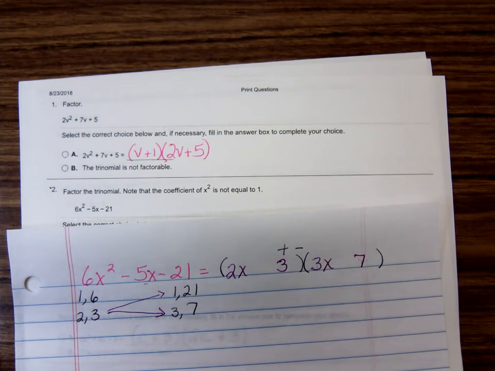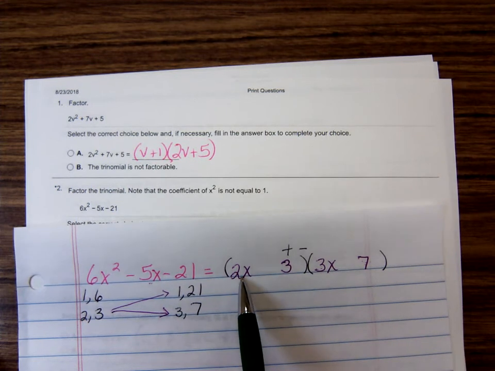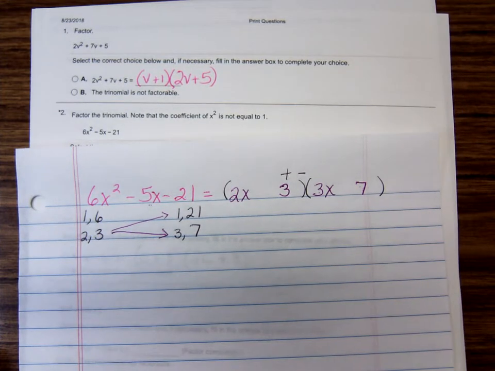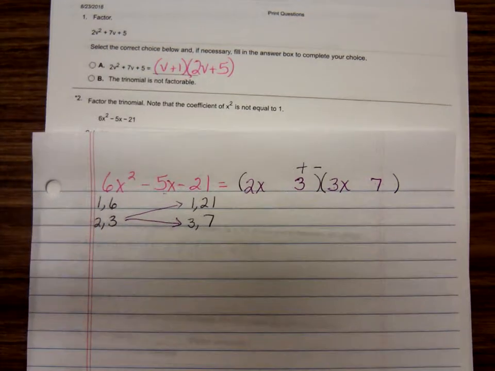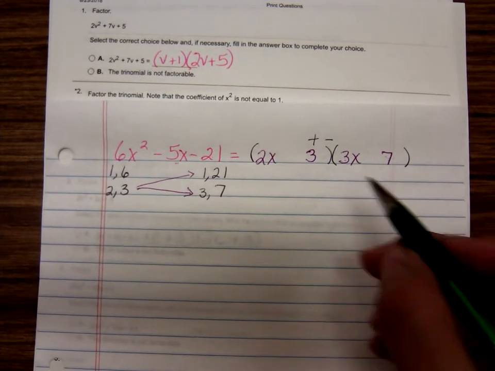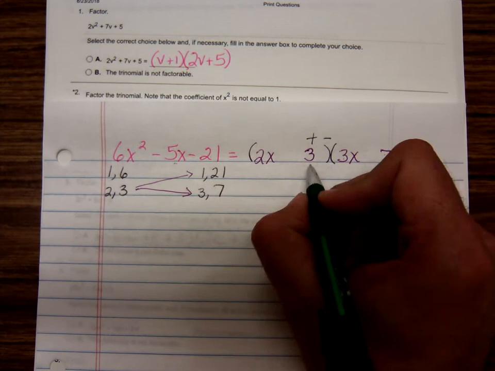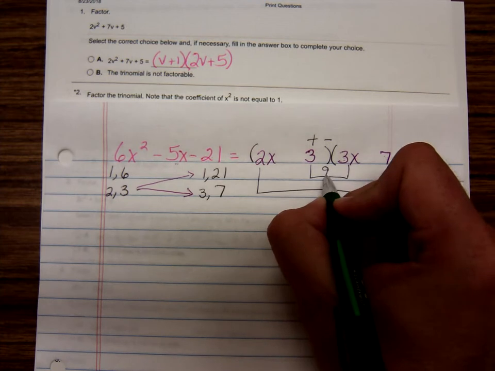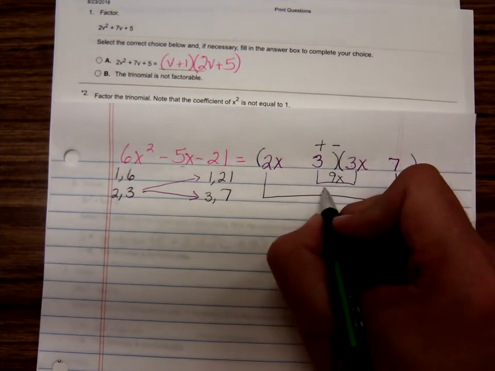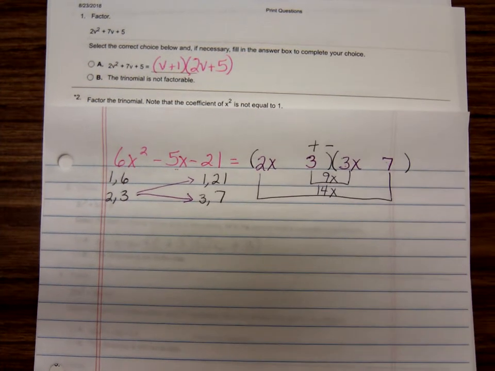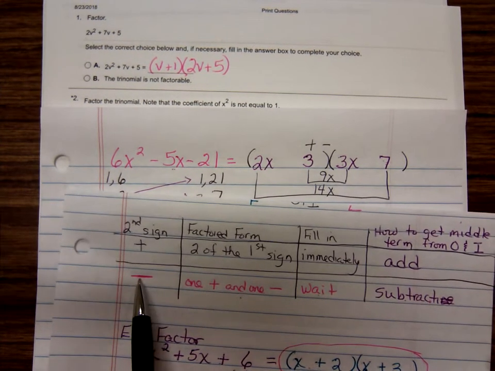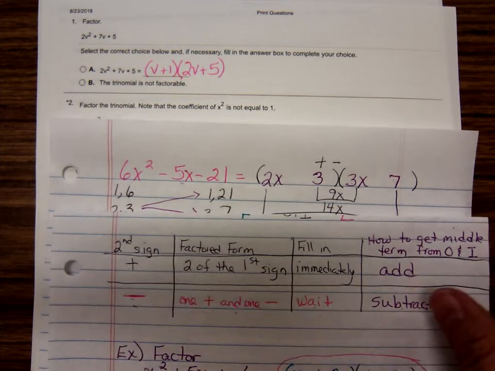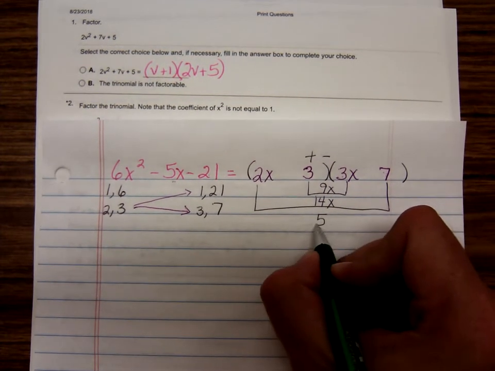Now, 3 and 7 will give a 21. 2x times 3x will give us 6x squared. Let's see. Is that better? Is it less glare? Now, let's look at the outer and inner. We have a 9x and a 14x. This is that case where the second sign is minus. Can I subtract those to give a 5x? Oh, you bet I can. If I subtract 9 and 14, I get a 5x.